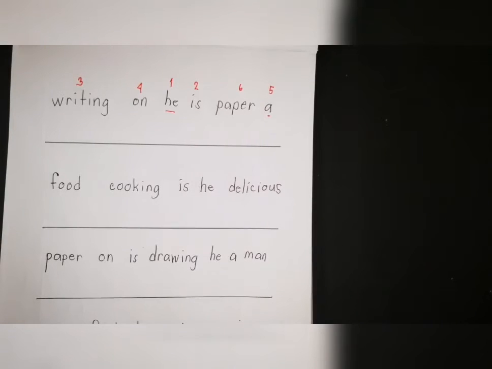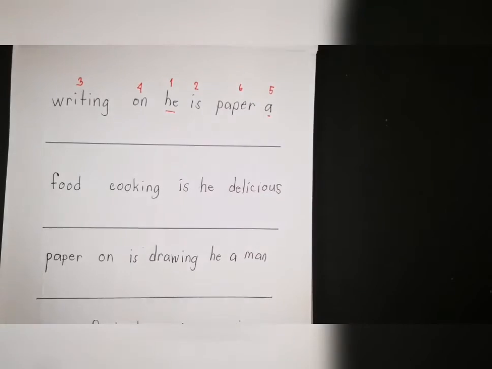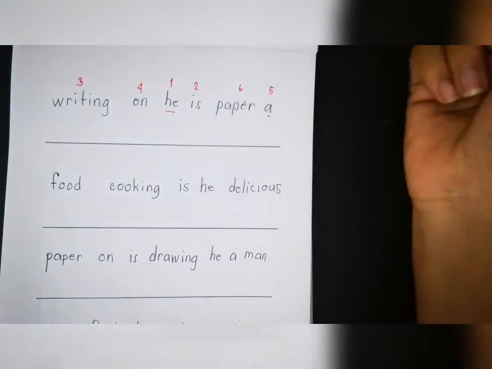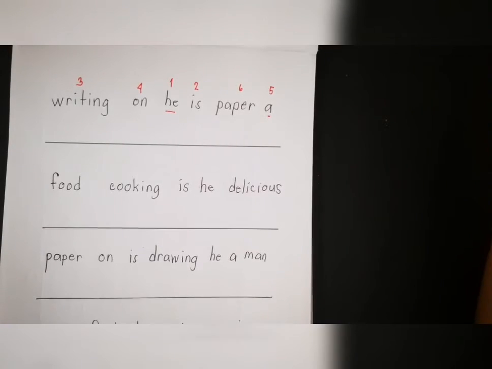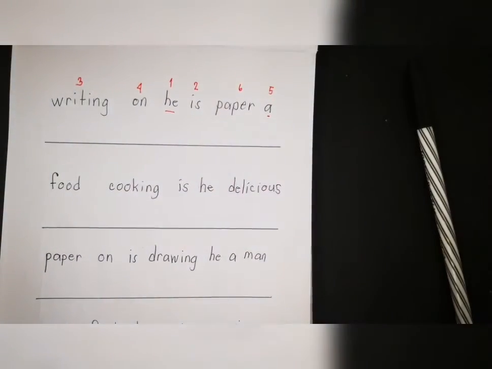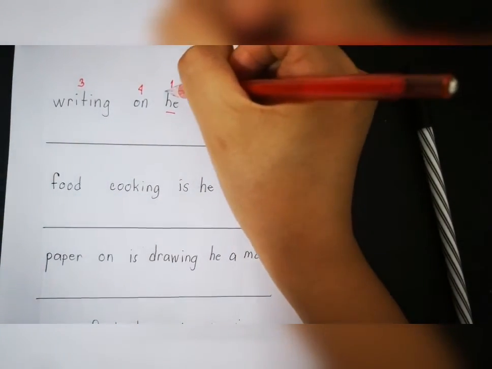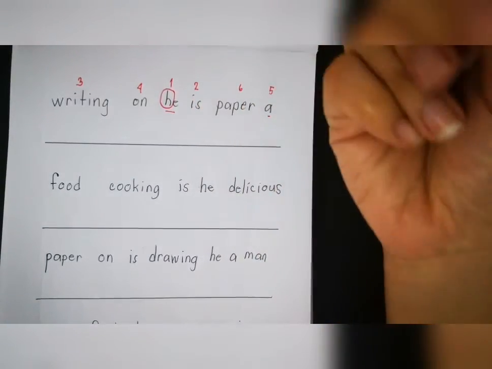Now, I finish with the numbers. Then, we will try to write the correct answer now. Since he is number 1, we will be writing he first. Again, the instruction says, write the correct sentence and don't forget to use a capital letter and a period at the end of a sentence. So this letter is small. We have to use capital letters.